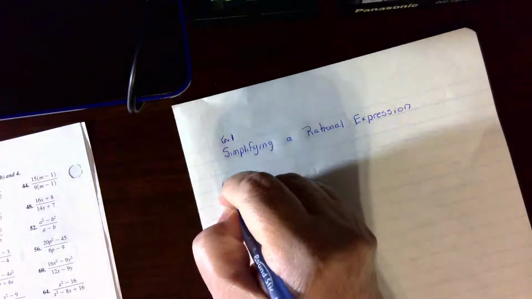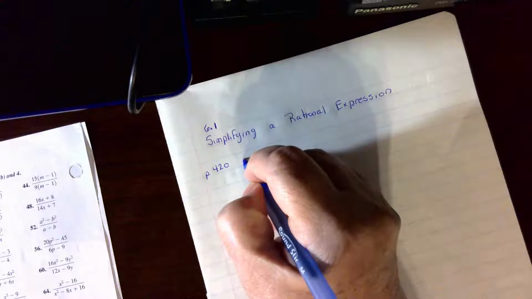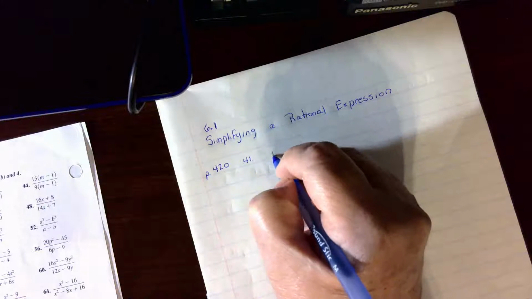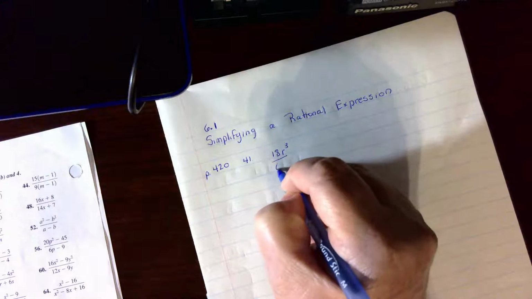I am working on page 420 in section 6.1, and I'm starting with problem number 41. When they're just single terms, there's no adding and subtracting, then you can just divide out like terms.